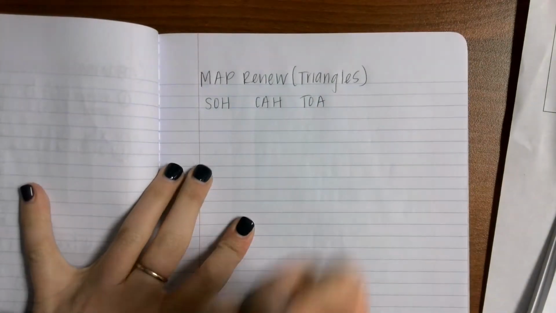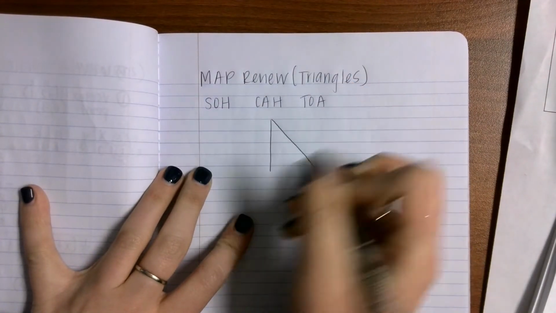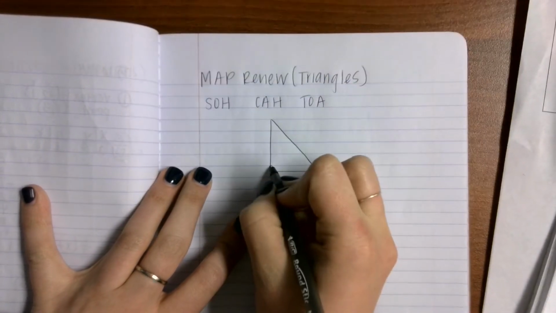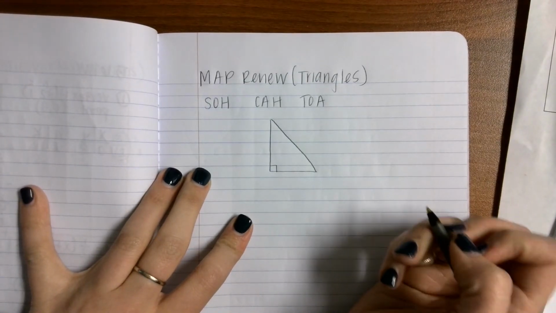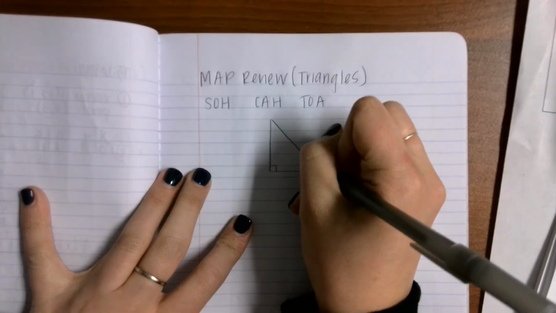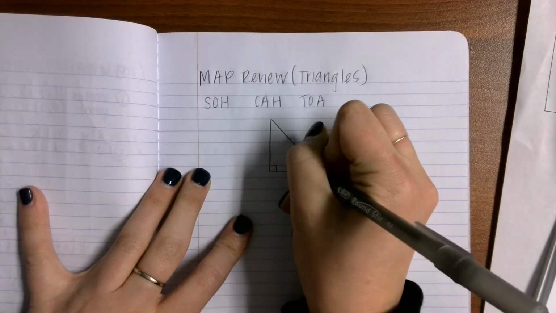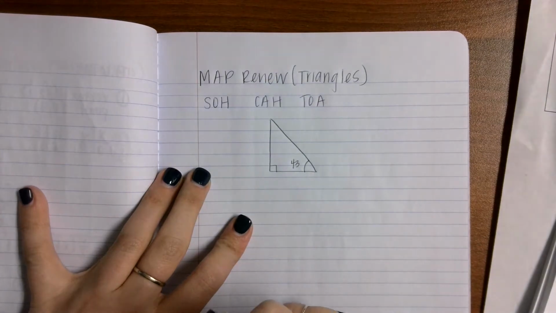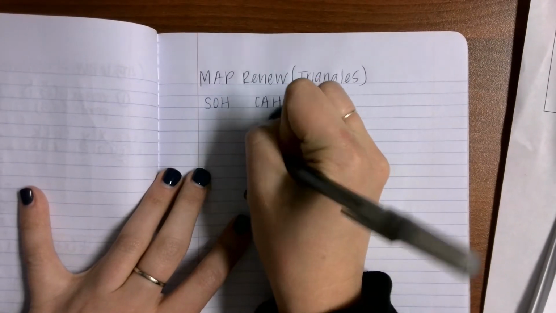And so in a right triangle, meaning it has a right angle, you could have an angle measure of, let's just say, 43 degrees. And there are three sides to a triangle, so let's say that this is 10.